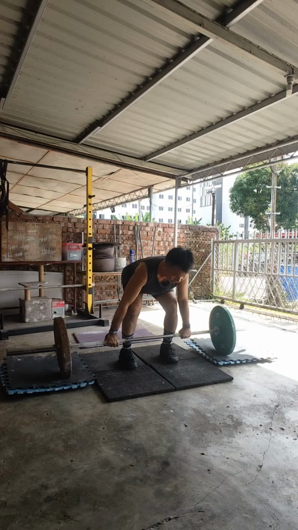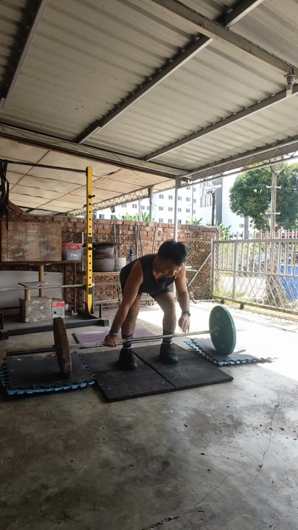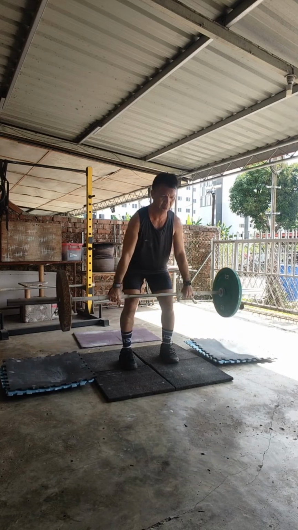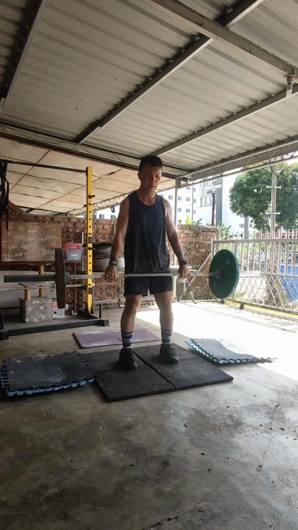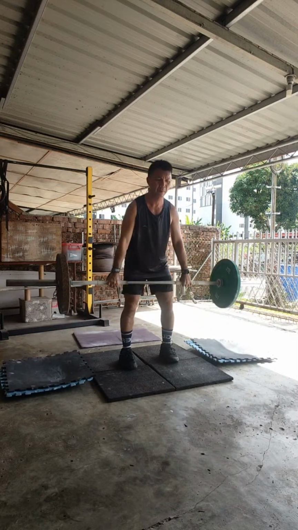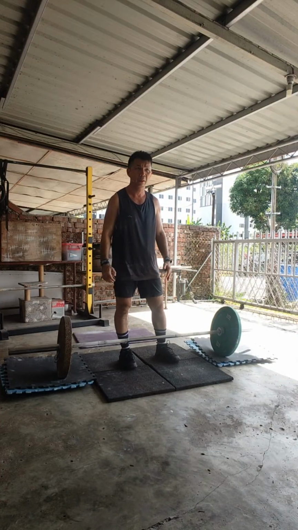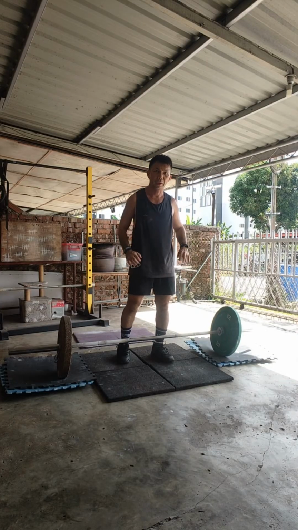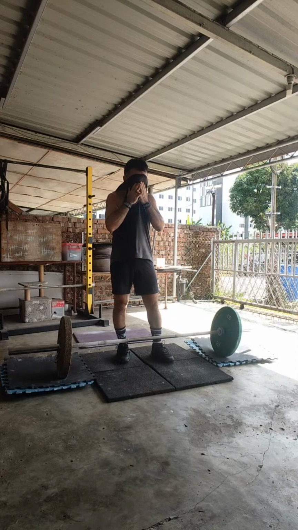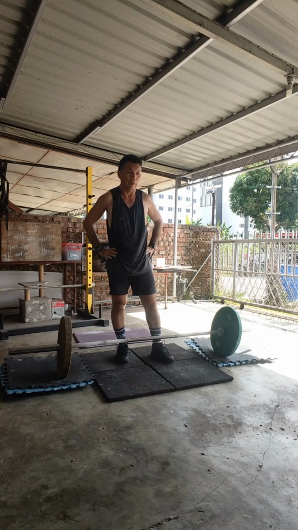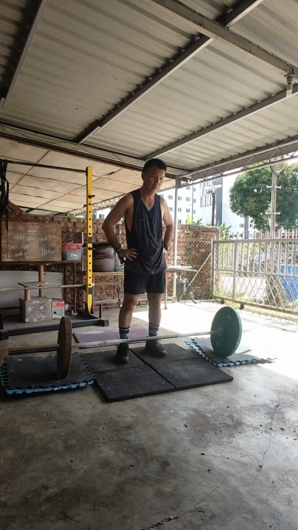Don't round your back. Keep your neck and your spine in the same line. Then from here, push with your legs down until you reach the required number of 3 for each set. That will be for your deadlifts.